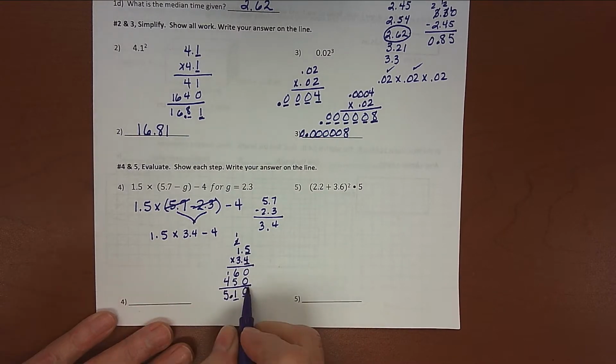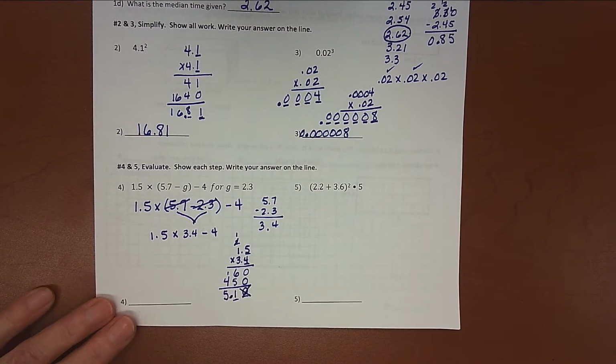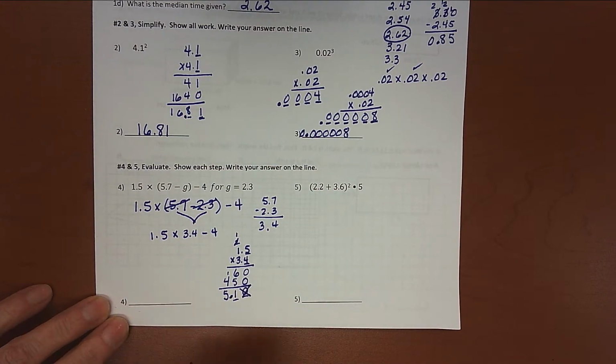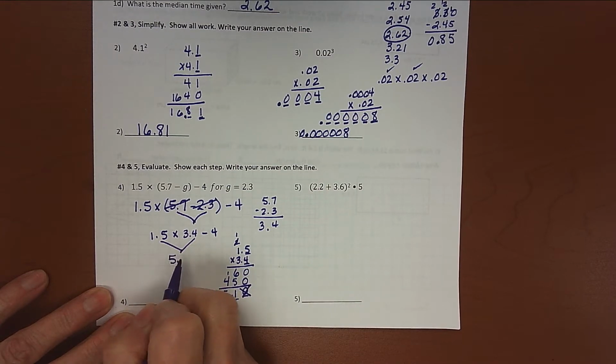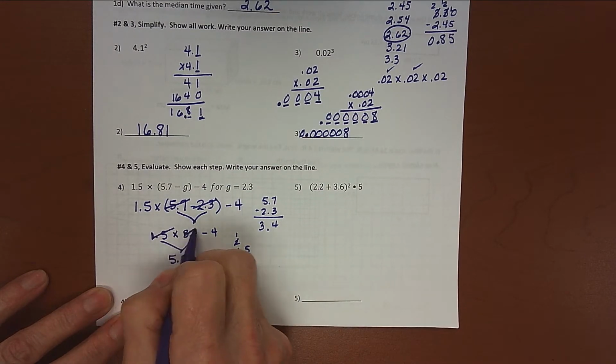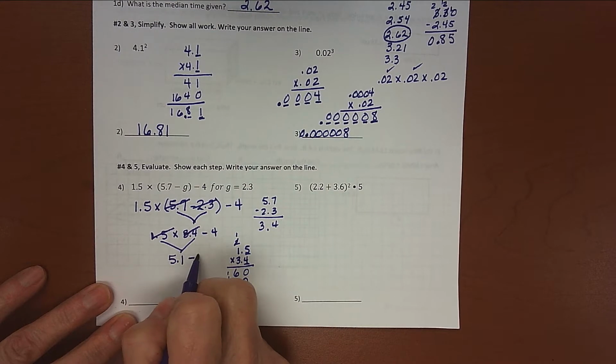And of course we can drop this one off because it doesn't change that number or that value in any way. And so my answer to this part of the problem is 5 1/10. So I've taken care of this number and this number by doing that. And now I still have this minus 4.